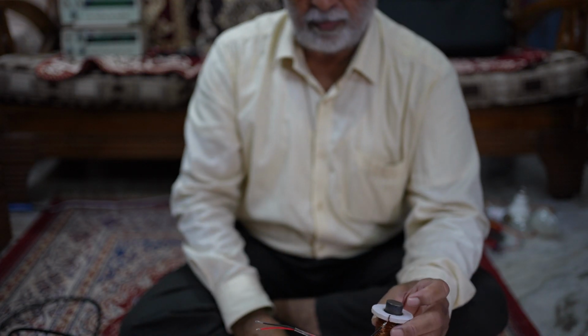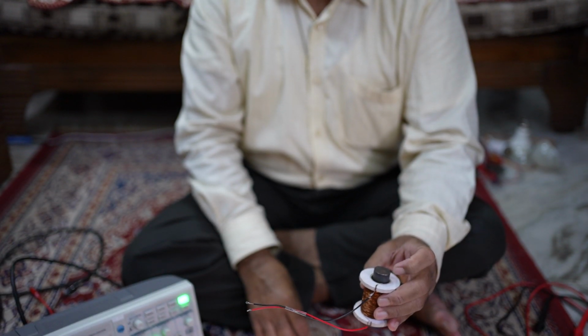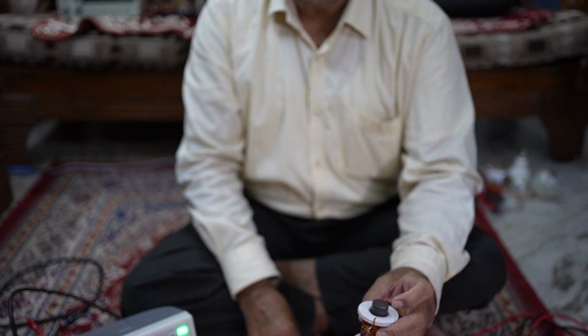Now we had a problem in explaining that DC current never induces. That means transformer action cannot be shown using DC current. While showing that, you might remember we had used this rectifier.